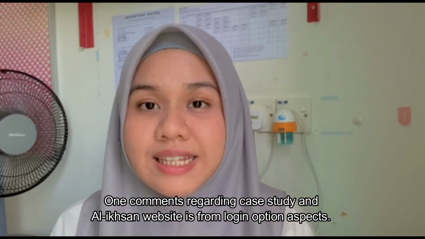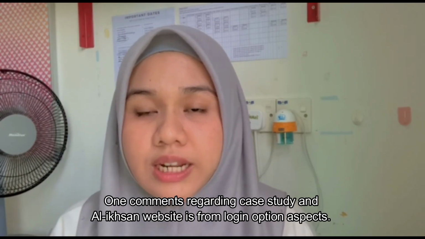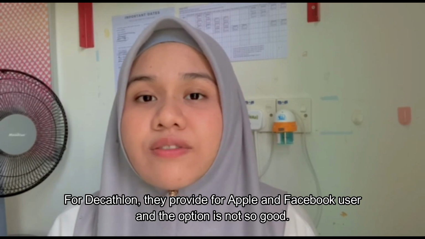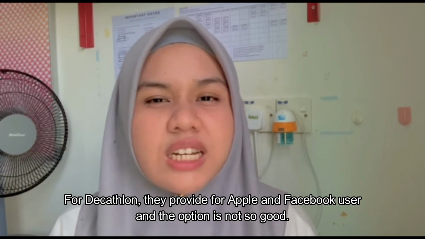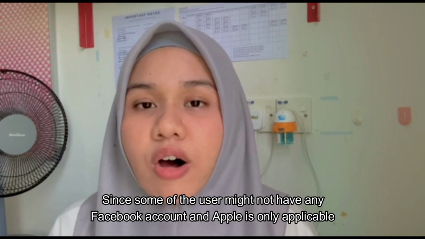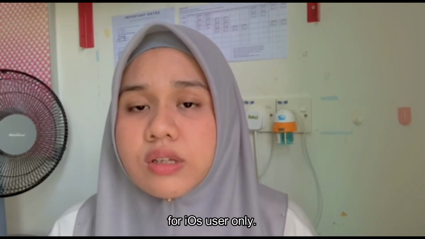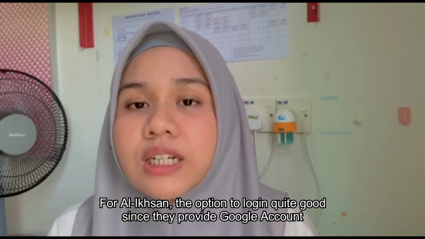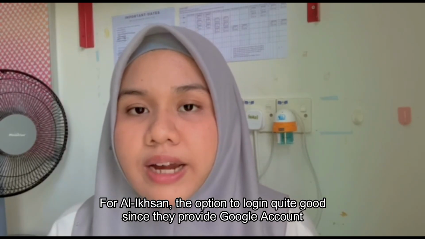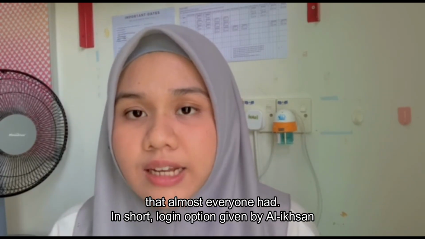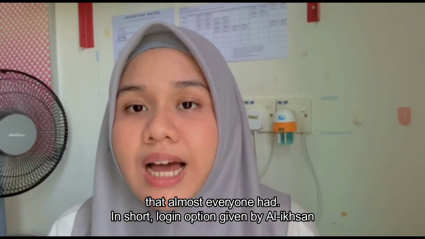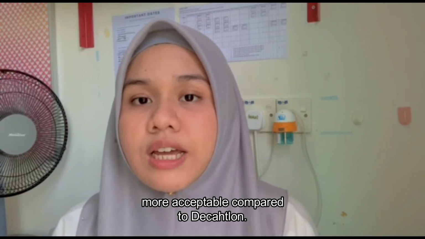One comment regarding the case study and the Analyst website is on the login option aspect. For Decathlon, they provide login for Apple and Facebook users, and the option is not so good since some users might not have a Facebook account and Apple is applicable for iOS users only. For Analyst, the login option is quite good since they provide Google accounts that almost everyone has. In short, the login option given by Analyst is more acceptable compared to Decathlon.